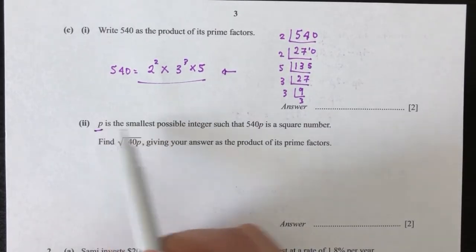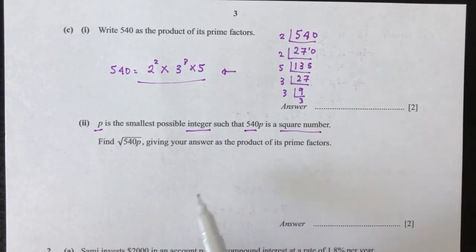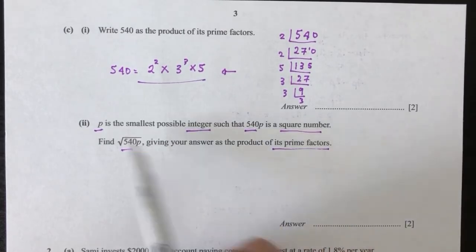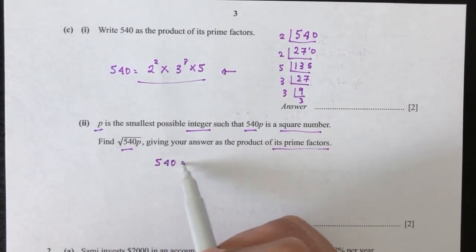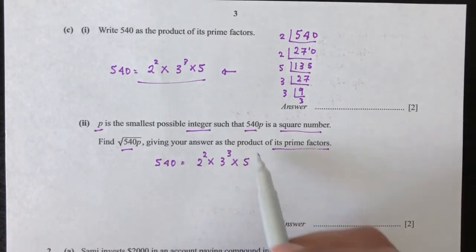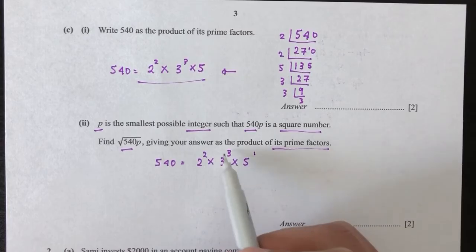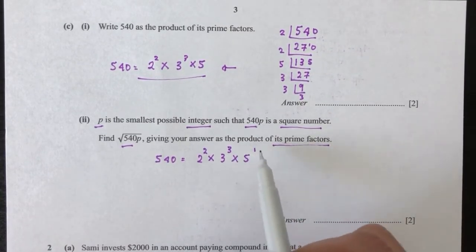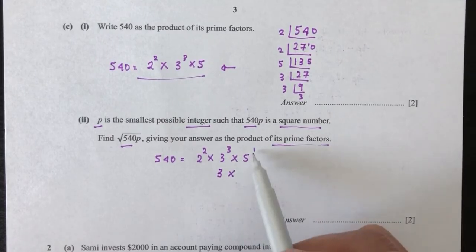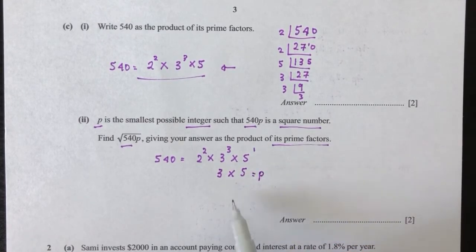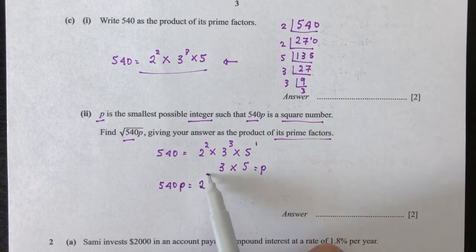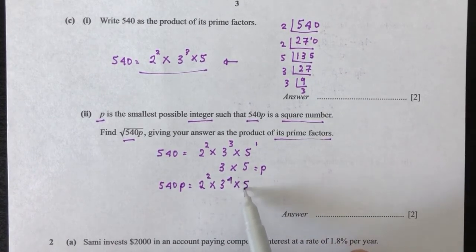And now part 2, p is the smallest possible integer such that this is a square number. Find this, giving your answer as a product of its prime factors. So first thing, let's find p. What can be p? So we have 540 equal to 2 power 2 times 3 power 3 times 5. So to make this a square number, we have to make sure that the powers are even. So by what can we multiply this so the powers become even? This one is okay. This one is 2 already. This one is 3, so we have to times 3 to make it 4, times 5 to make it 2. So this will be the value of p. And if you multiply this by this, what do you have? 540 times p, you will have 2 power 2 times 3 power 4 times 5 power 2.